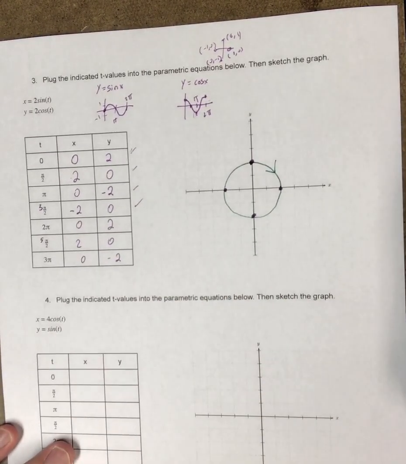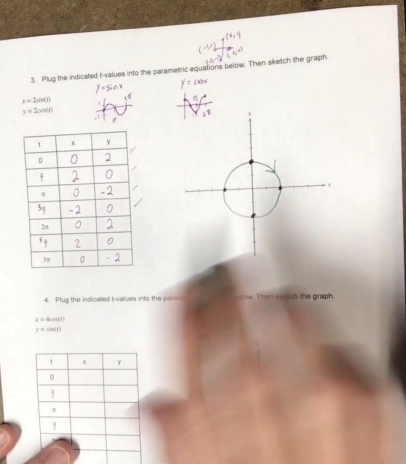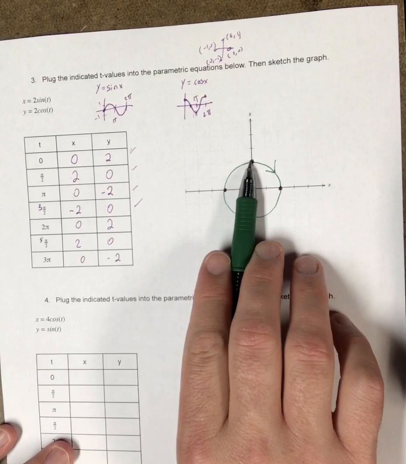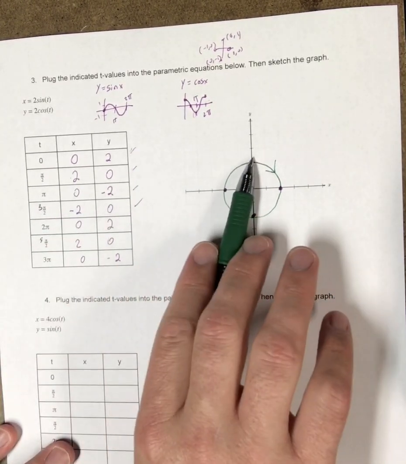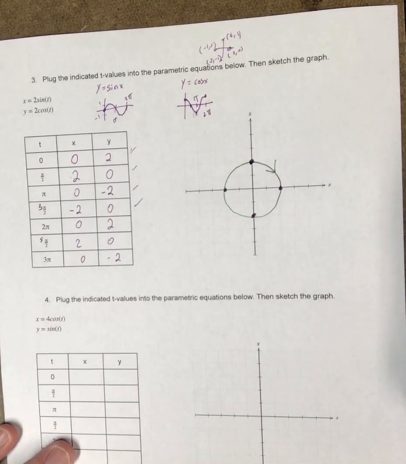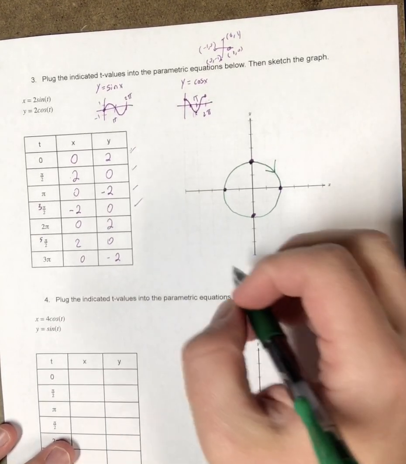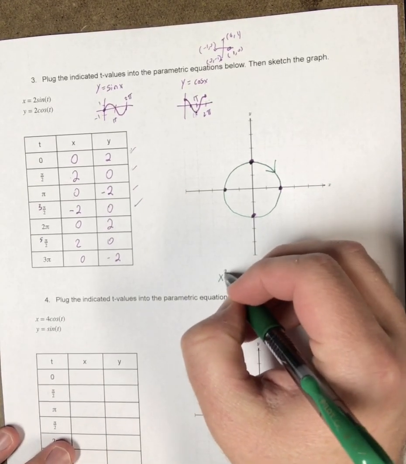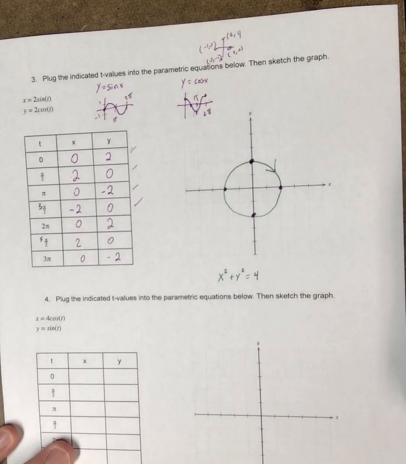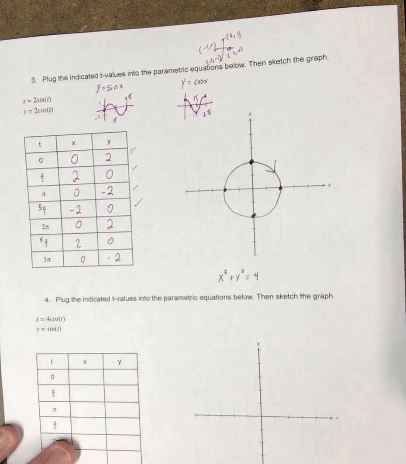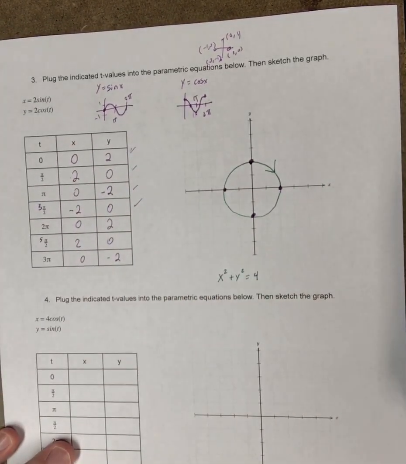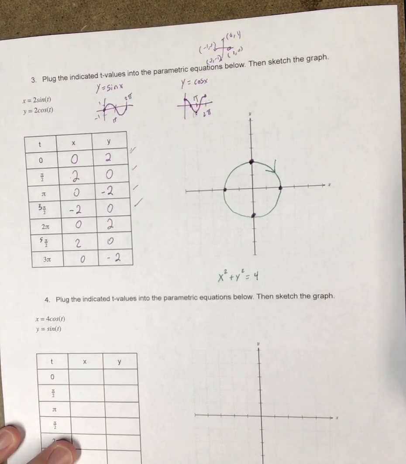Just for the sake of showing understanding, I think it's good to show me that you know what you're doing just by showing the arrow there, so I know that you know that at t equals 0 it starts here, and the direction it generally travels is that way. And this equation would have just been x squared plus y squared equals 4, it being a circle. And one of the things we're going to be doing in this chapter is talking about how this and this somehow do create the same graph.